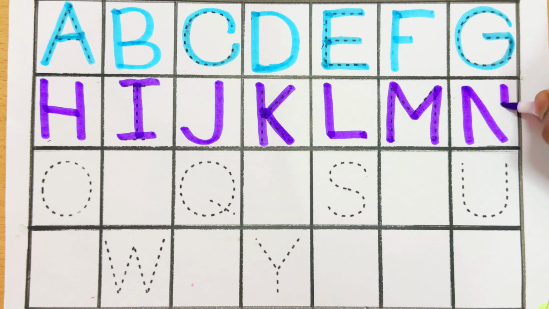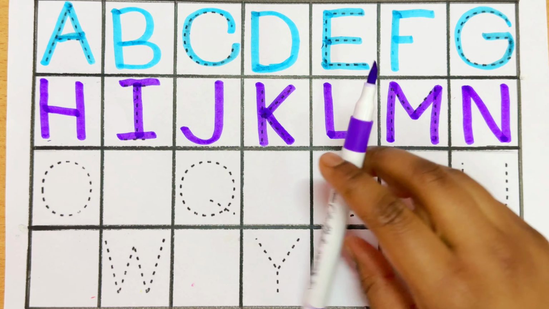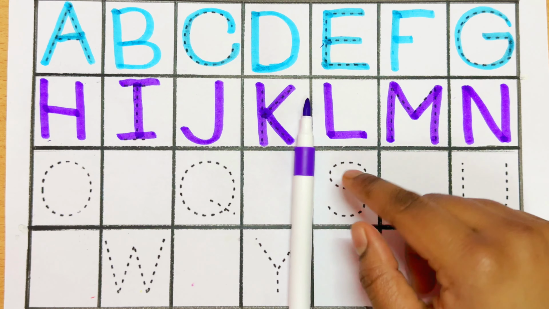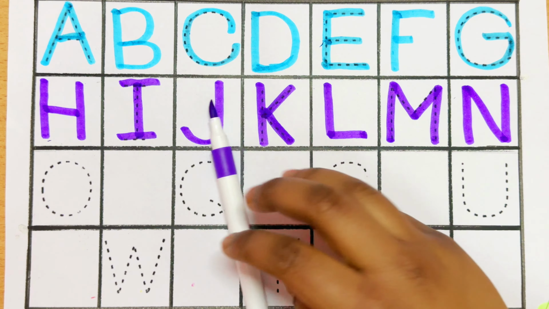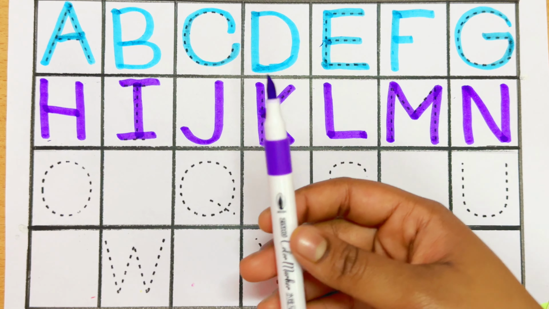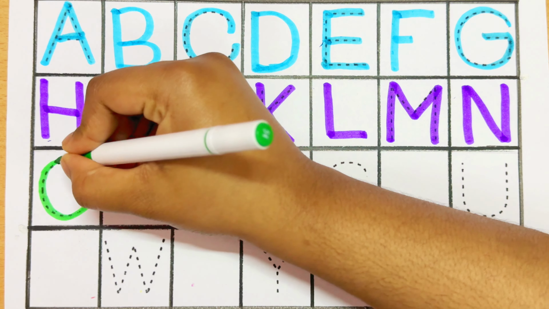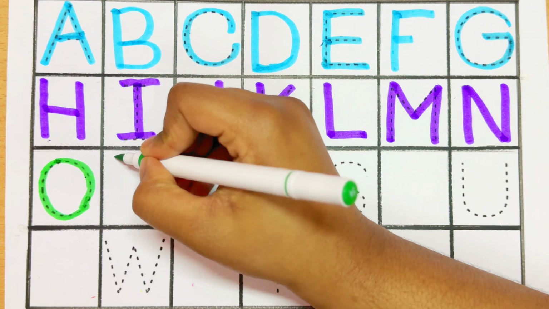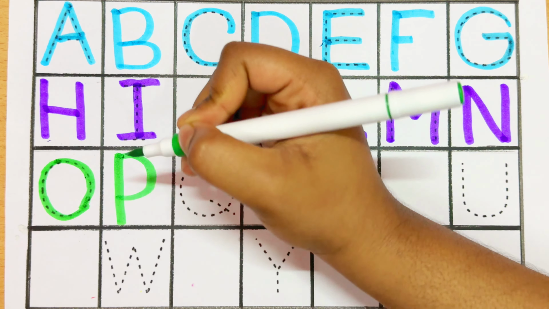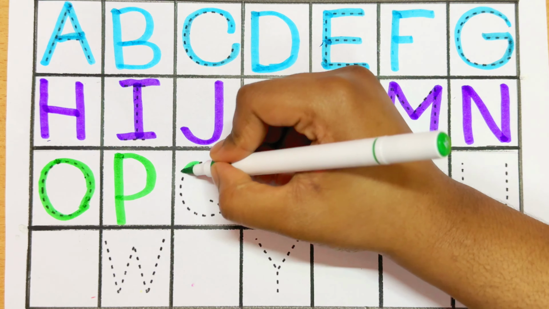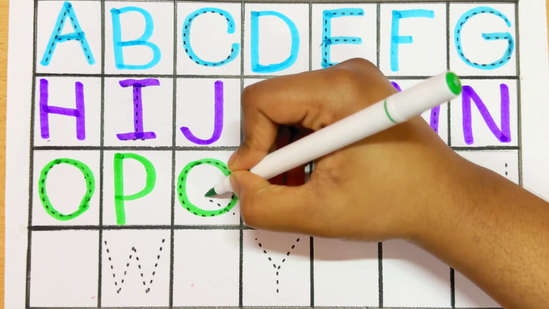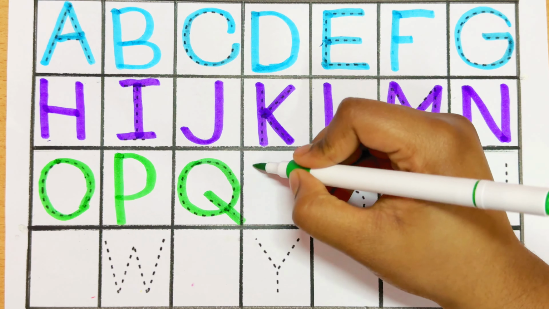N for news. Which color is this, kids? Violet color. Violet color. O. O for octopus. P. P for parents. Q. Q for quill.